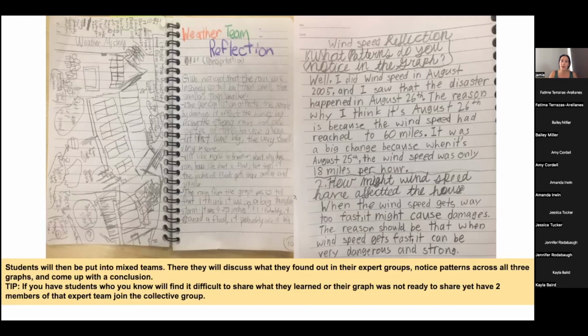Again, if you have a student who might find it difficult to communicate their graph, or might not be able to create that graph in the time you've allotted, pair them up with another person from the expert team. So it might be two wind people in a group. That's a nice way to differentiate and help those students so that everyone feels like they've been an expert in this group.